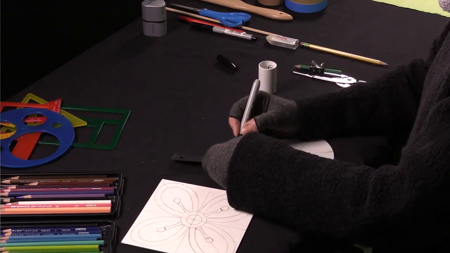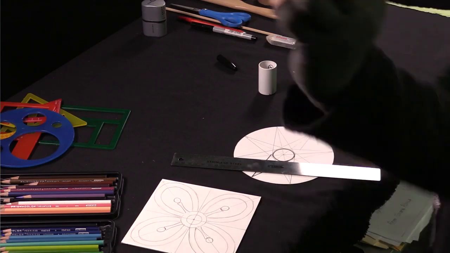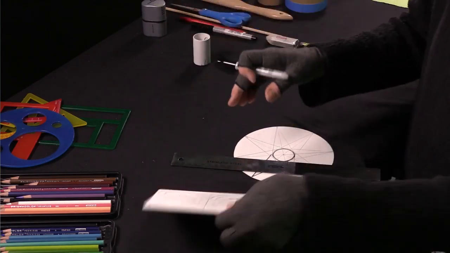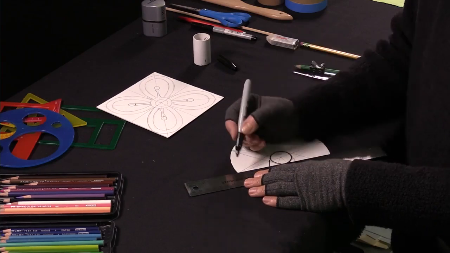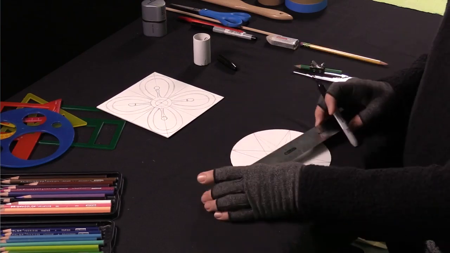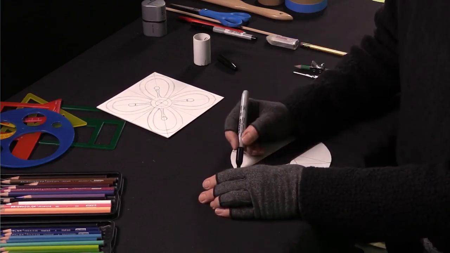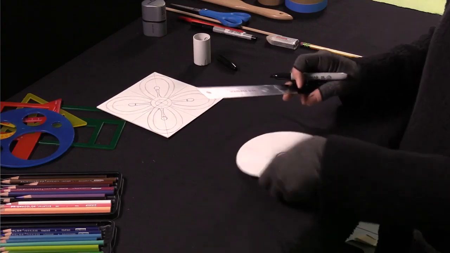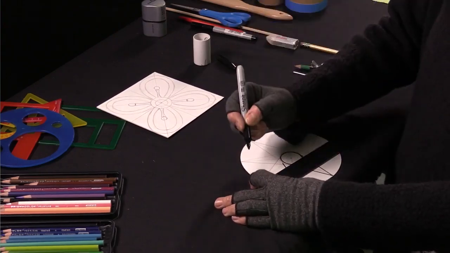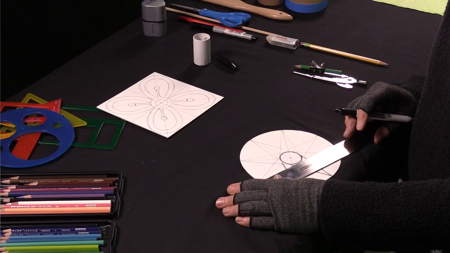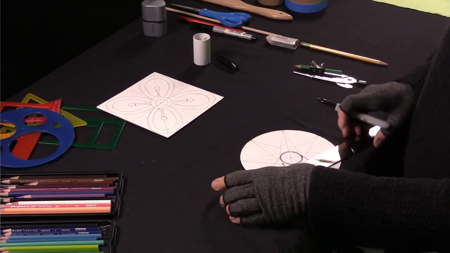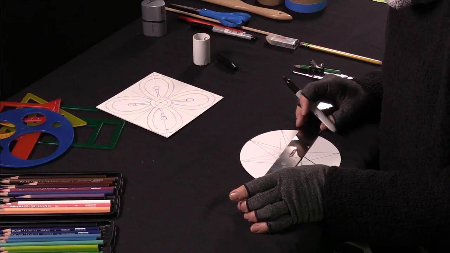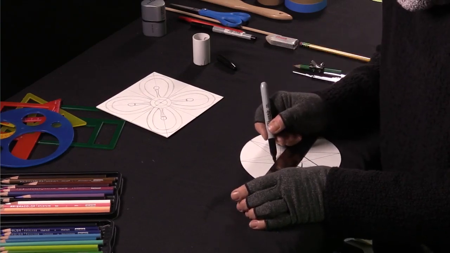Now the thing about Sharpies, have you noticed that if you hold them too long on a piece of paper, they sometimes bleed or blot? So I don't just sit there with my Sharpie on the paper very often. I kind of find my spot and then I move quickly, because I don't really like the bleeding and the blotting.